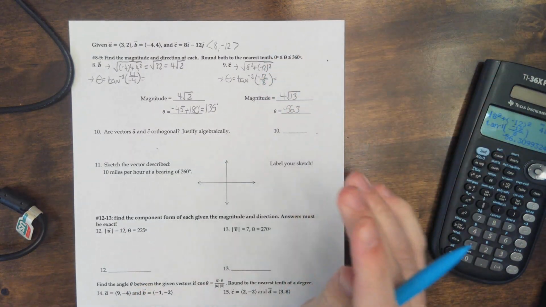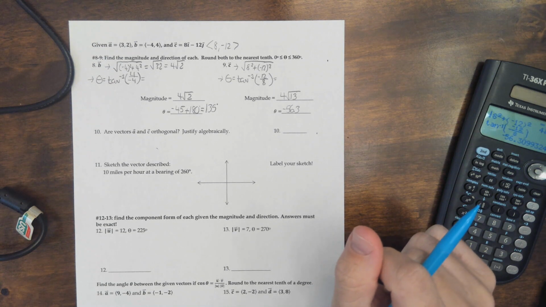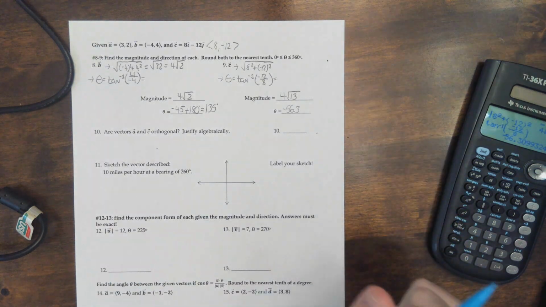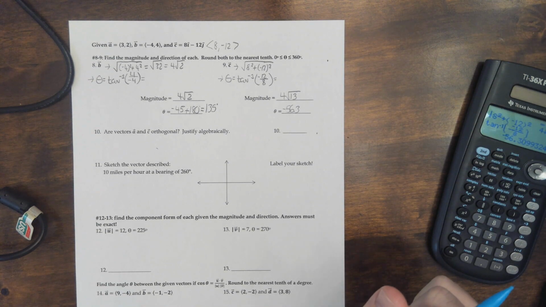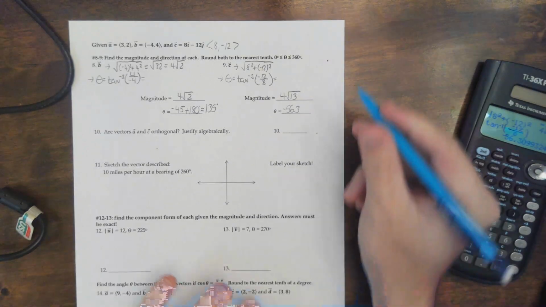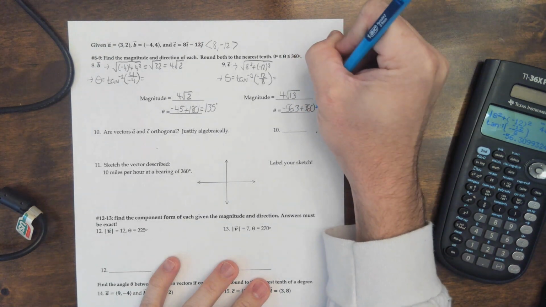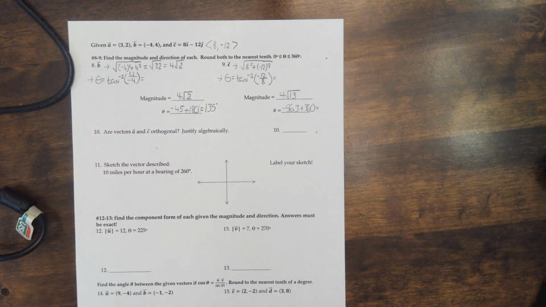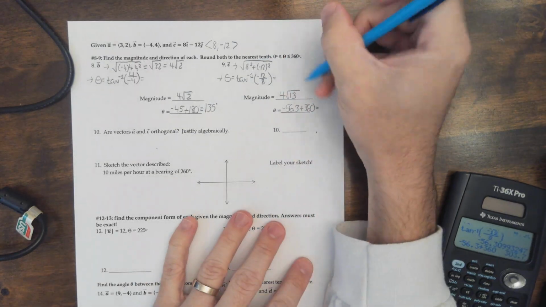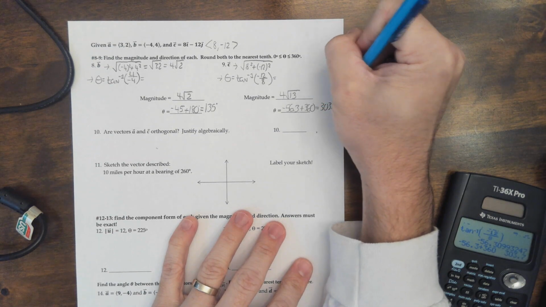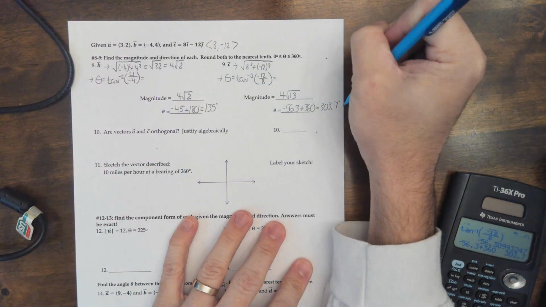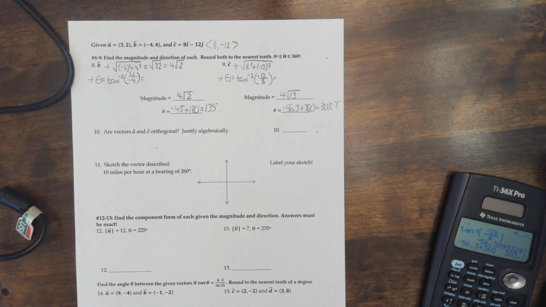Now I'm trying to get a proper angle. It looks like 8 comma negative 12 is quadrant 4, right? Because you're going right and then down. So that vector is going southeast. And so to get a proper angle in quadrant 4, I've got to add 360. So when I do negative 56.3 plus 360, I get 303.7 degrees.